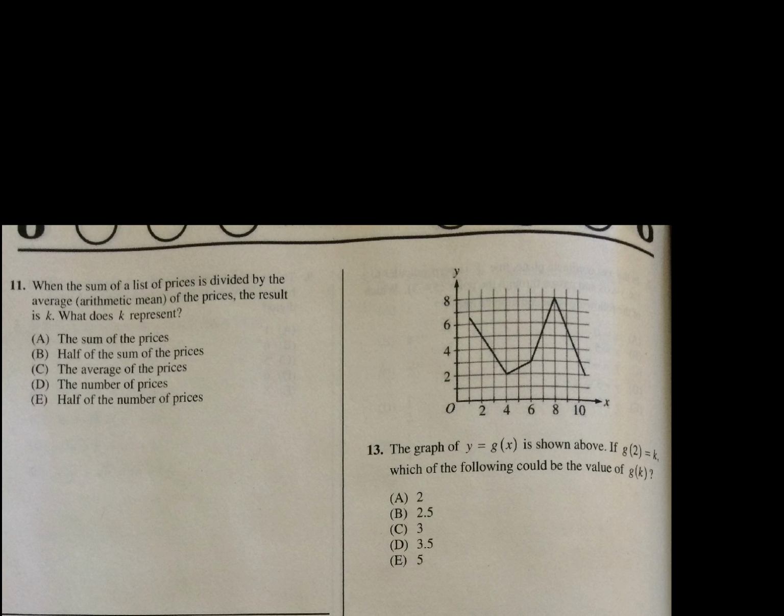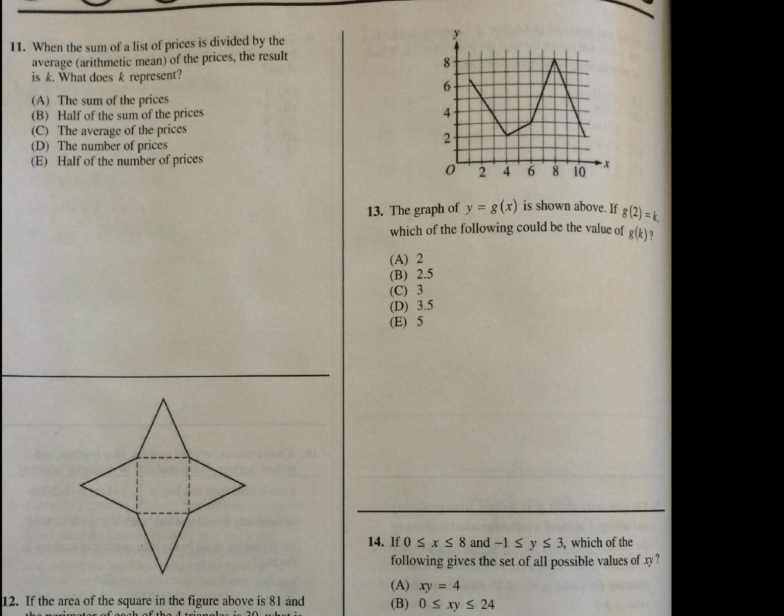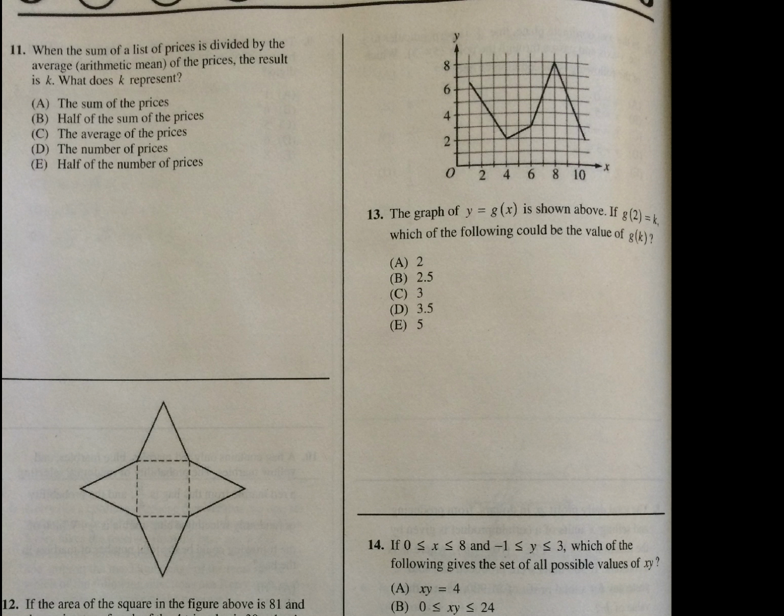All right, next page. Going pretty quickly through this one so far. When the sum of a list of prices is divided by the average of the prices, the result is K. What does K represent? Is it the sum of the prices, half the sum of the prices, the average of the prices, the number of prices, half the number of prices?